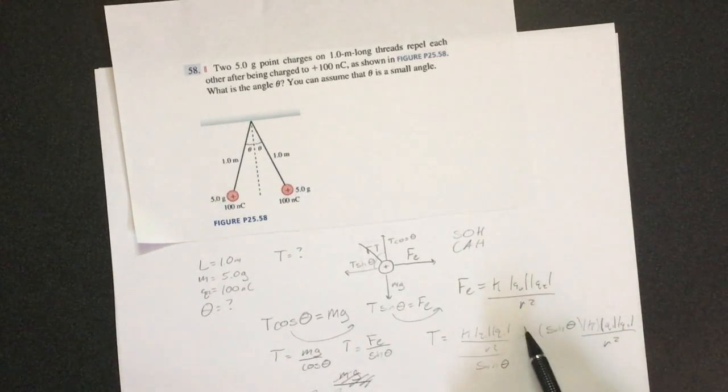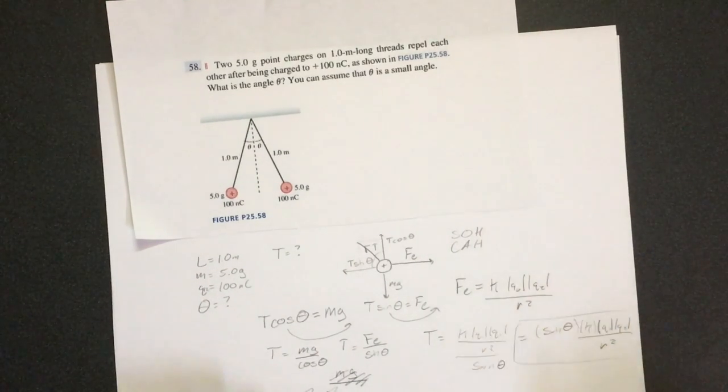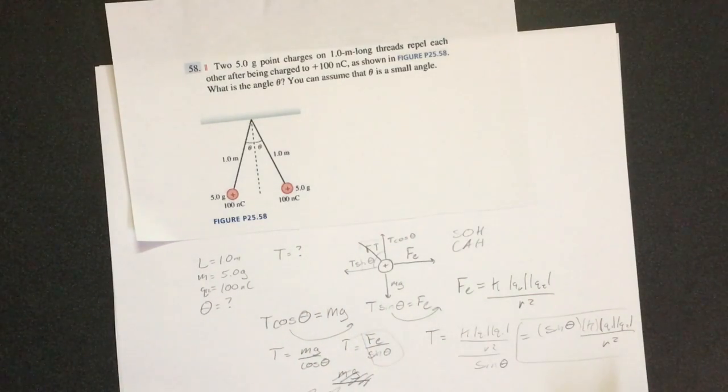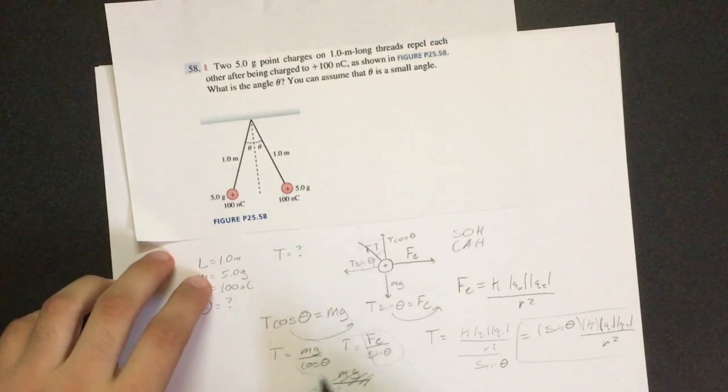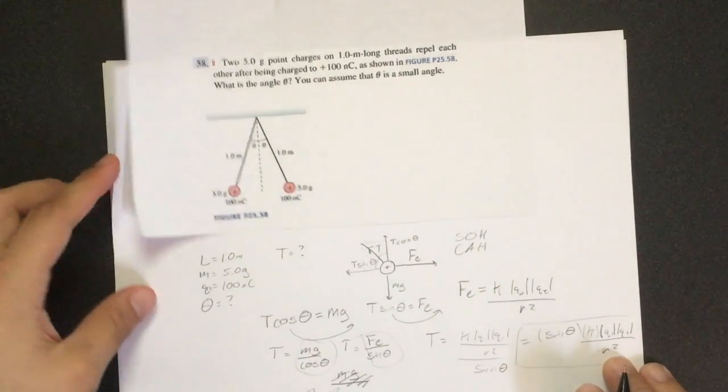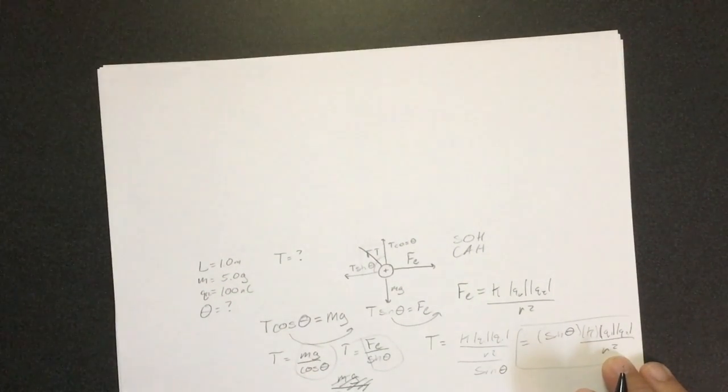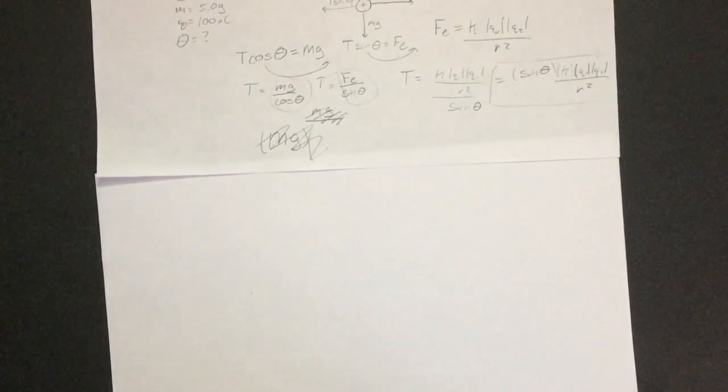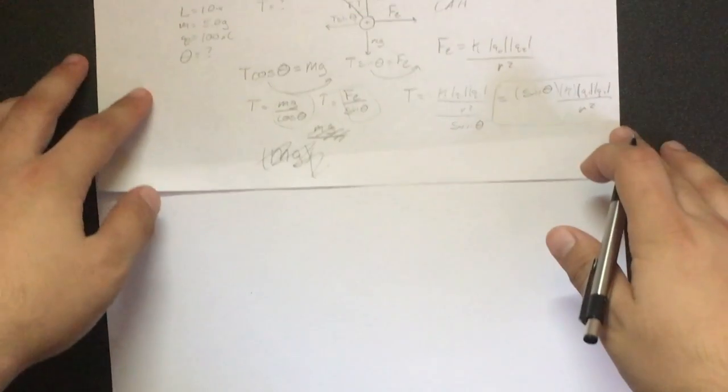Now, because this is tension and this is also tension, we can set them all equal to each other and get the simplified version of the equation. Let me just double check to make sure that's in view. Yeah, that's in view.